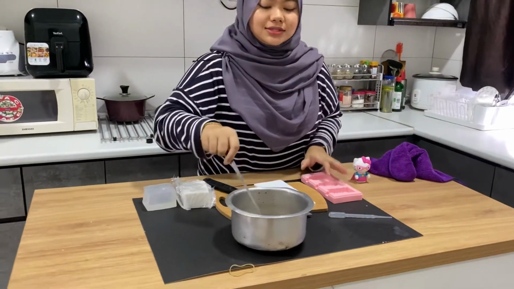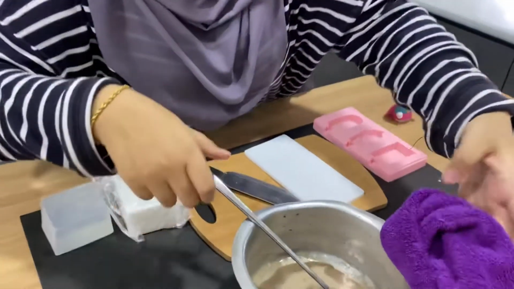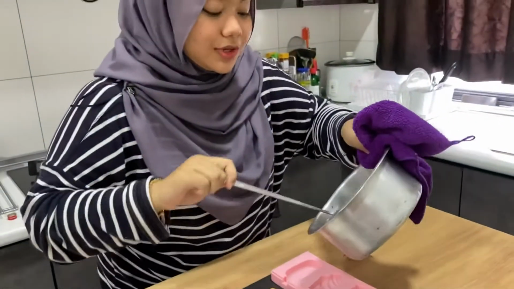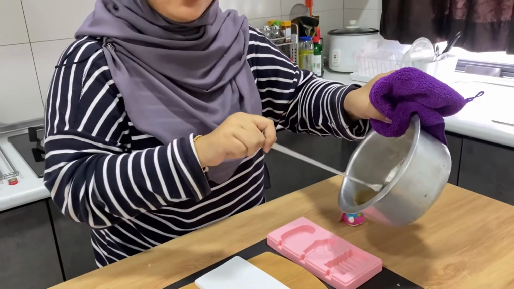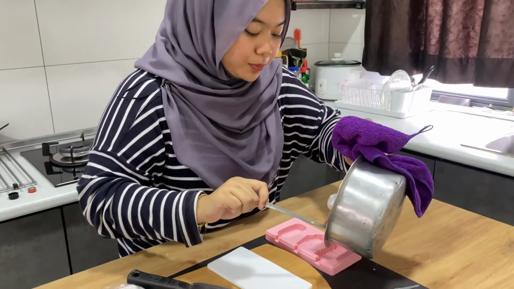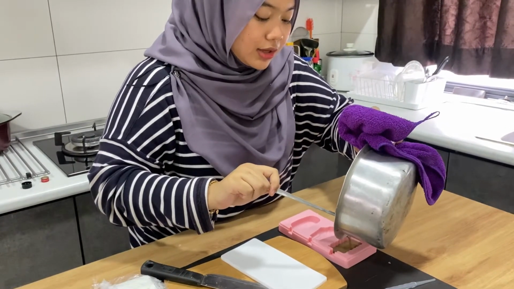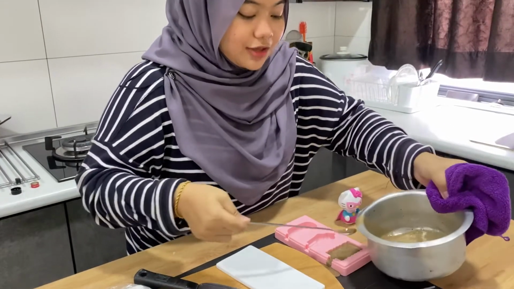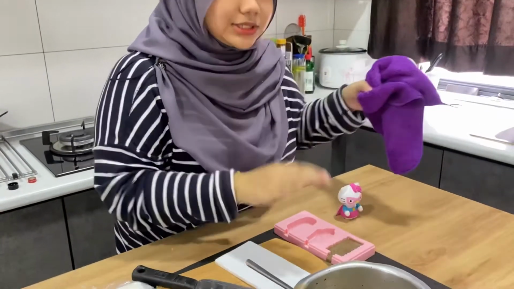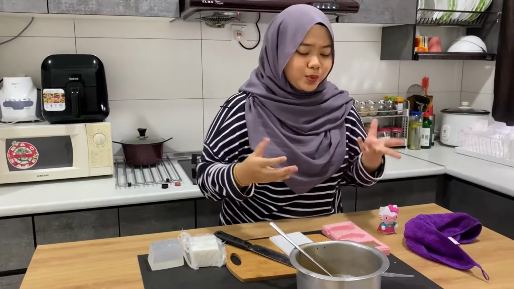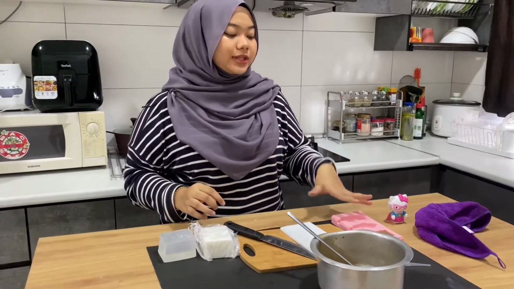Now that it has already cooled down a little bit, for the next step you have to be extra careful and quick because you don't want the soap to harden and you also don't want it to spill everywhere. Okay, carefully pour the mixture into the silicone mold, which I have here is an ice cream shaped mold. Okay, if you spill it everywhere, just leave it and let it dry, because after it already dries, you can just scrape it off with a knife or a spoon and it will be less messy that way.